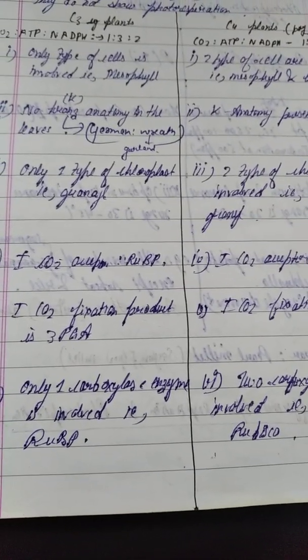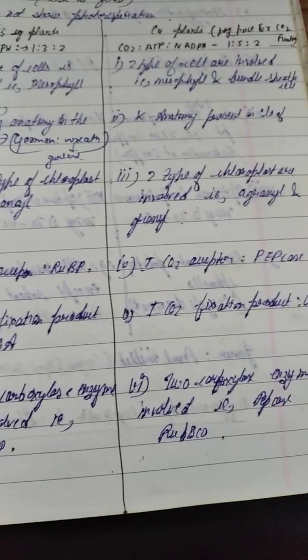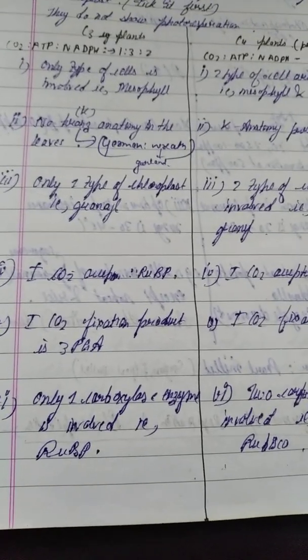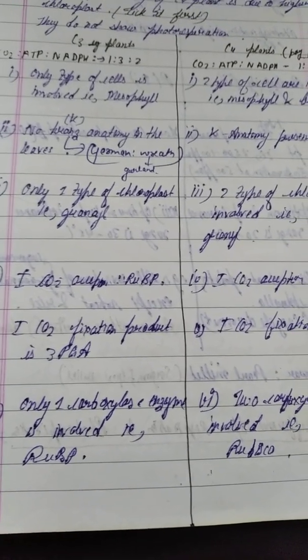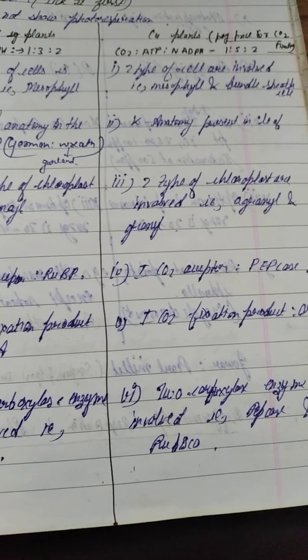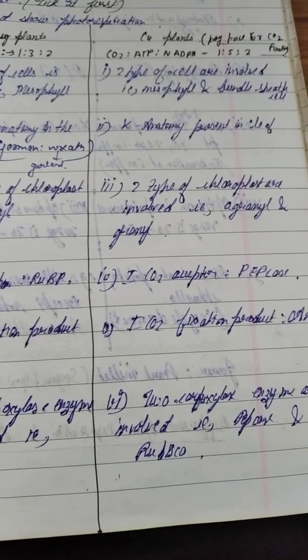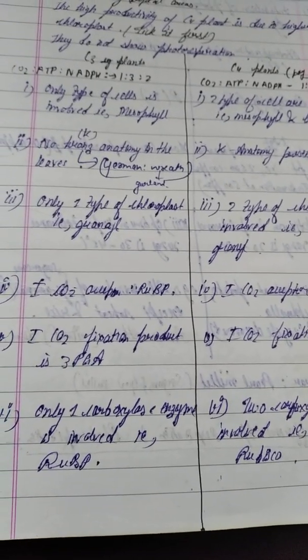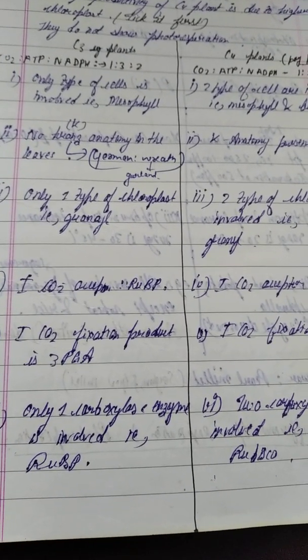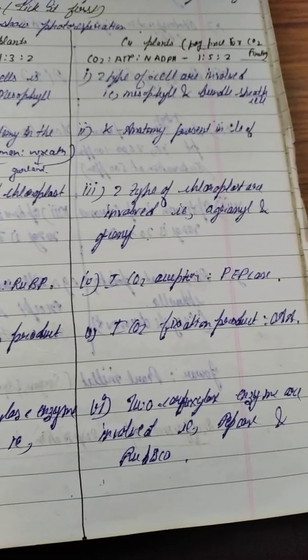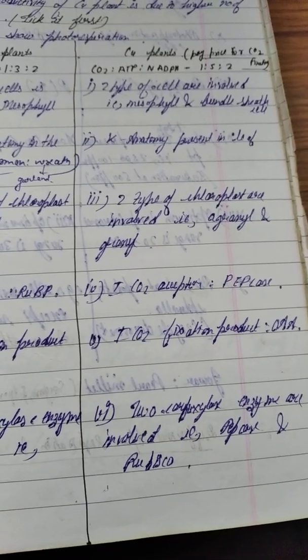In C3 plant, only one type of chloroplast is found, that is granal. In C4 plant, both types of chloroplasts are involved, agranal and granal. In C3 plant, the first CO2 acceptor is RuBP. In C4 plant, the first CO2 acceptor is PEP. In C3 plant, the first CO2 fixation product is 3-PGA. In C4 plant, the first CO2 fixation product is oxaloacetic acid. Students, in C3 plant, only one carboxylase enzyme is involved, that is RuBisCO. In C4 plant, both carboxylase enzymes are involved, RuBisCO and PEP carboxylase.